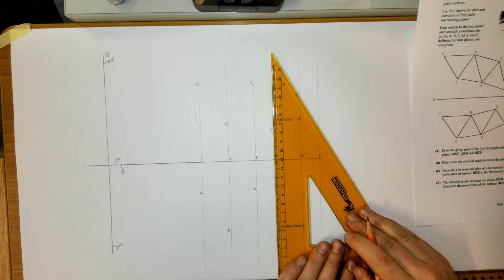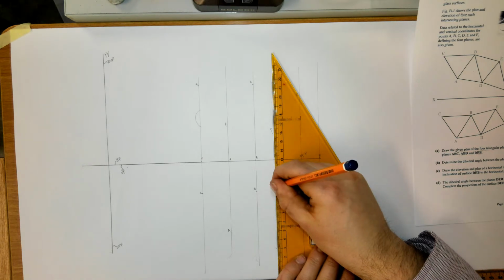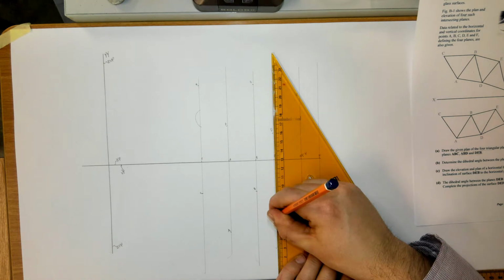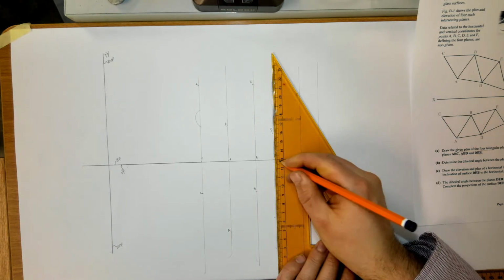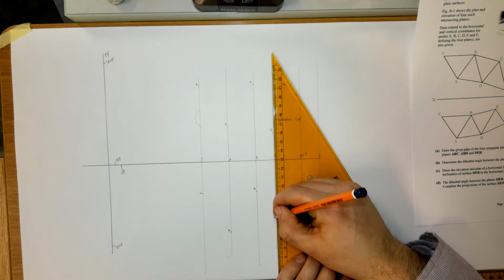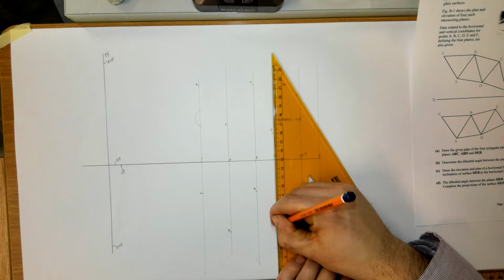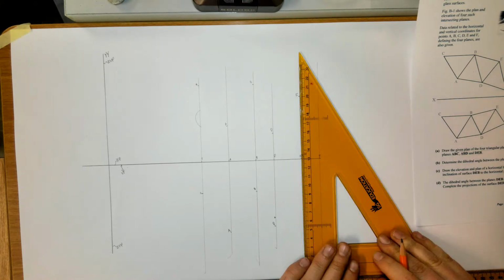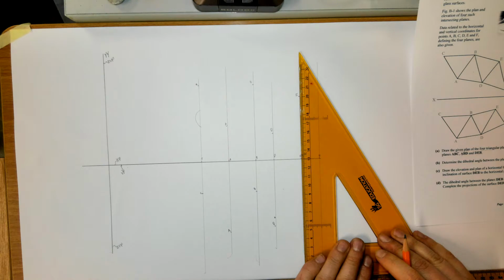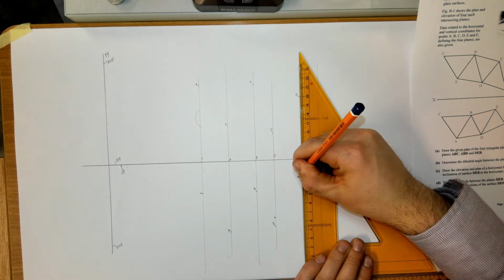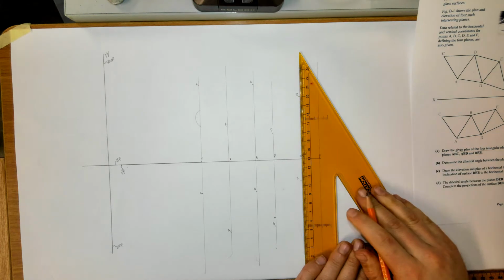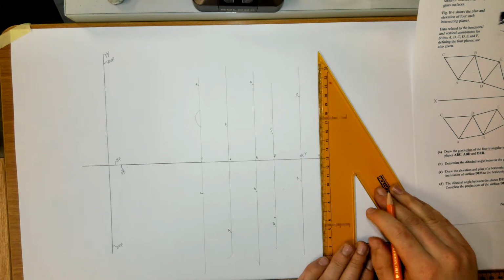D is down 75 from the XY line. So 310, so that's in the wrong position. DE is down 25 from the XY line in plan. And F is down 55 from the XY line.